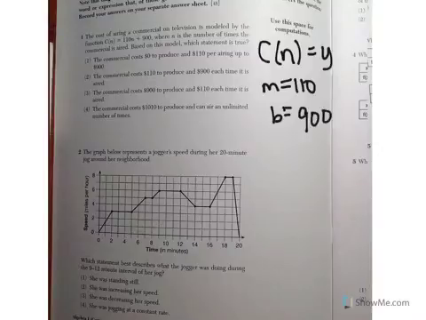Now to interpret that equation, if n is the number of times the commercial is aired, and we're talking about how much it costs, then 110, because it's being multiplied by n, means it's going to cost $110 for every commercial that we air, which means that we can cross out number 2, and we can cross out number 4.